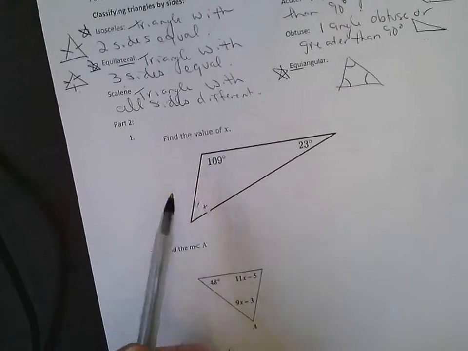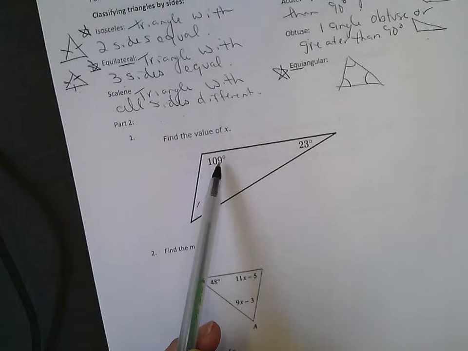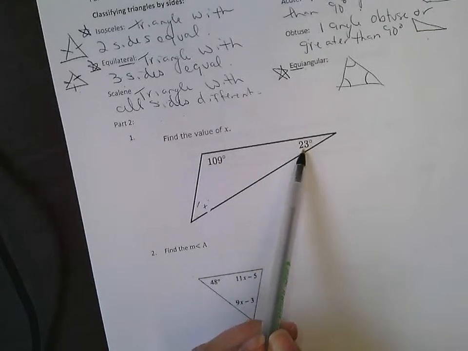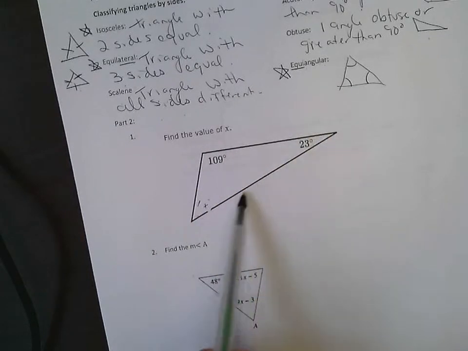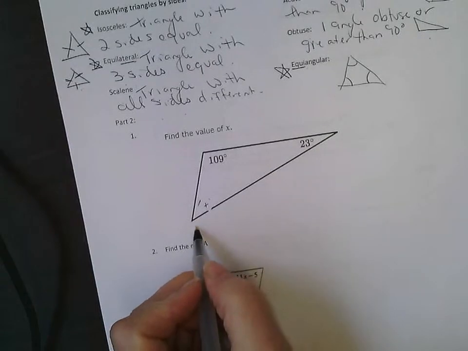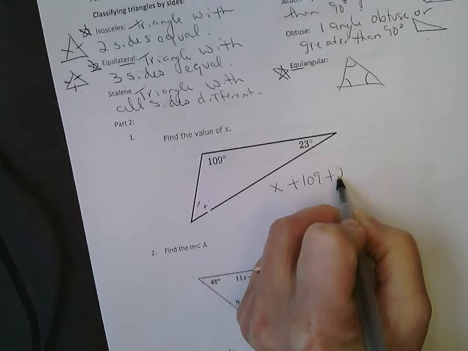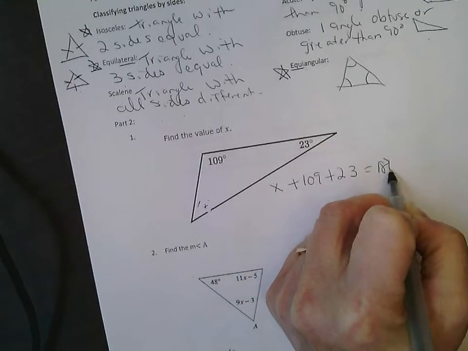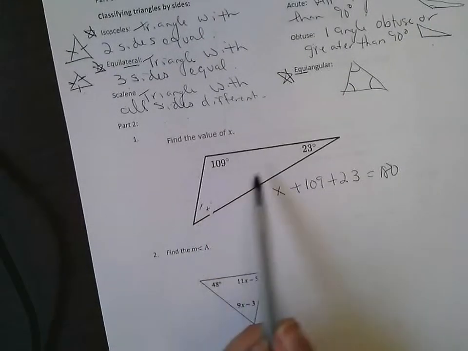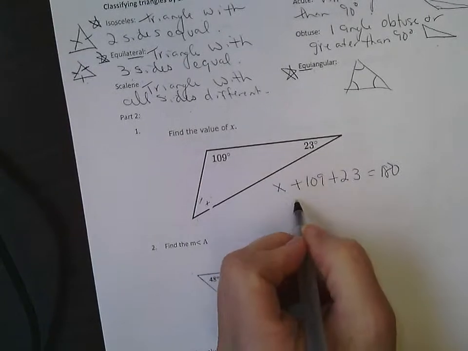All right, part 2 is where we're calculating and putting together our angle values. One of the properties that we know is that if we have the values x, 109, and 23, everything inside a triangle always adds to 180 degrees. So to solve this, we have x plus 109 plus 23 equals 180. Every angle inside a triangle, it doesn't matter what kind of triangle it is, adds to 180 degrees.